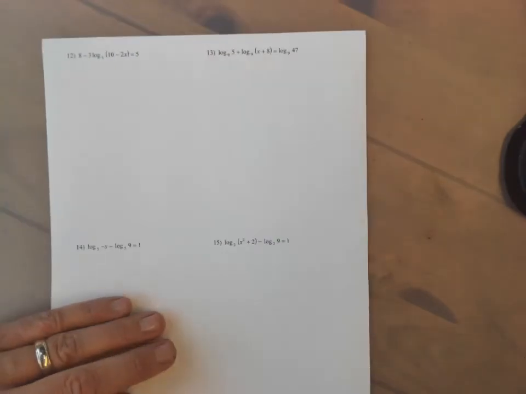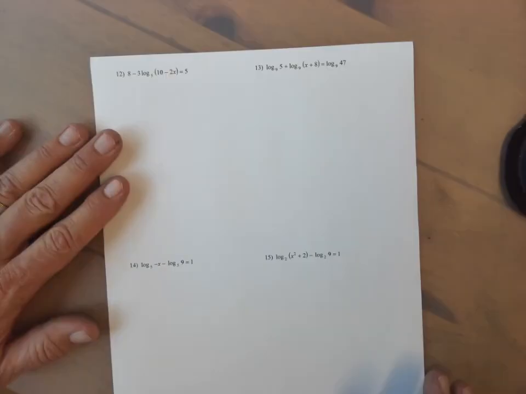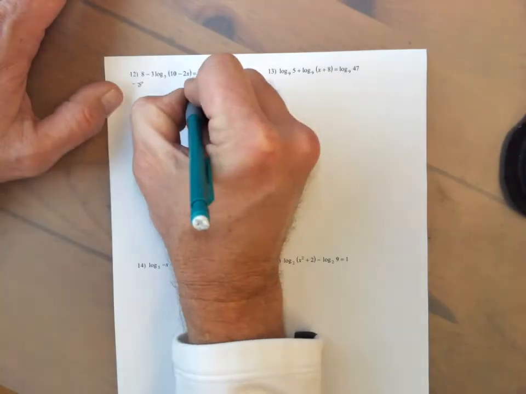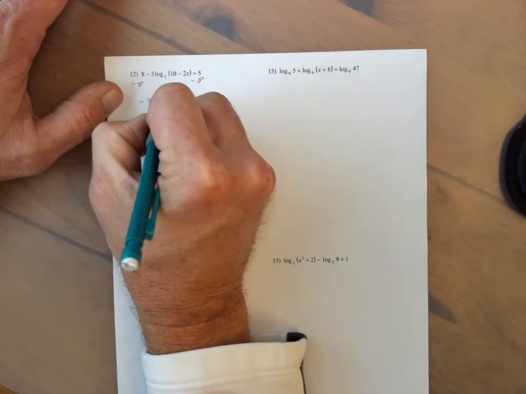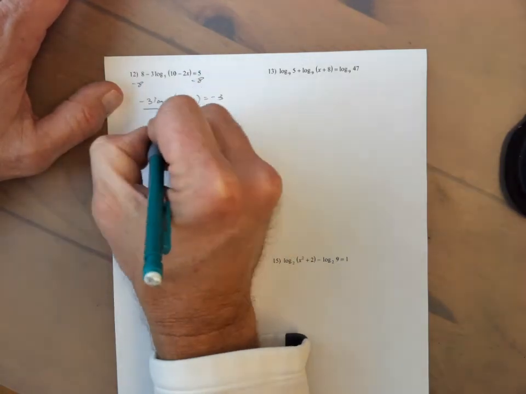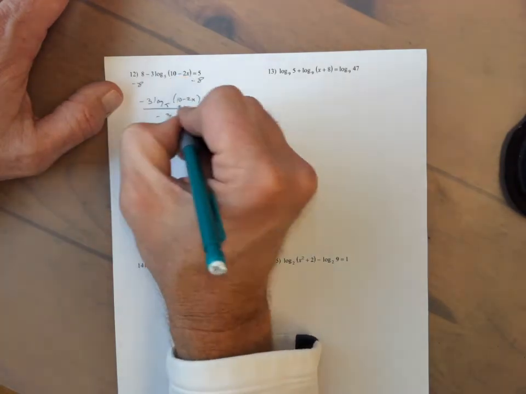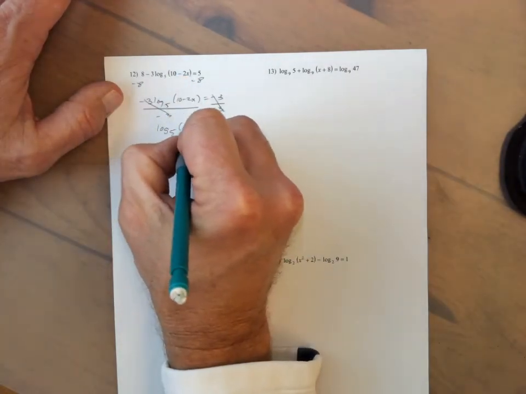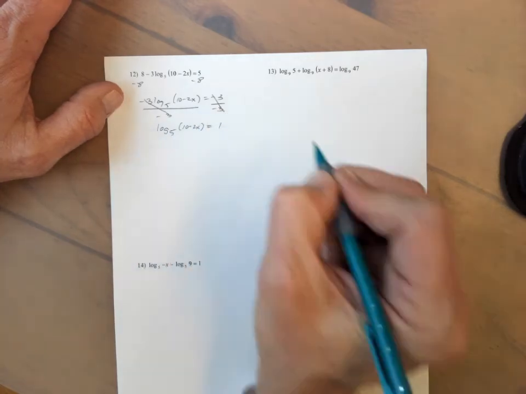All right, a few more. So again, we have another log. We're going to isolate that log statement. So I will subtract 8 from both sides. We get -3. Divide both sides by -3. Log base 5 of 10 minus 2x equals 1.